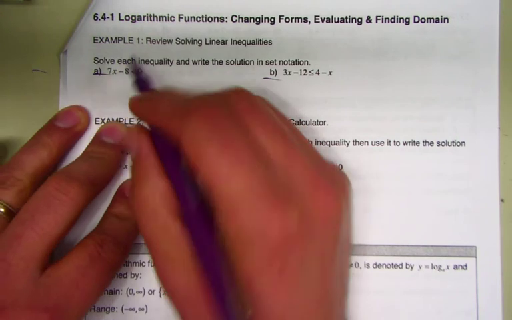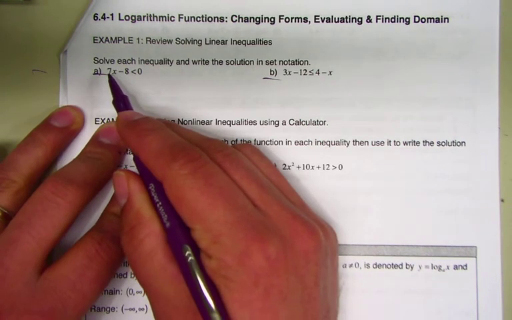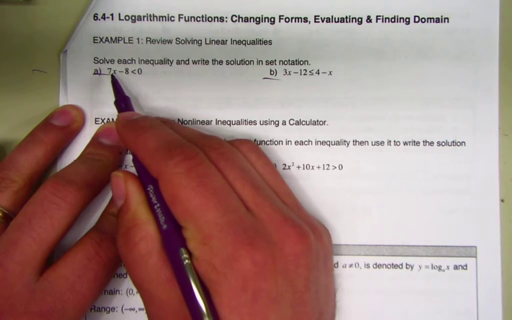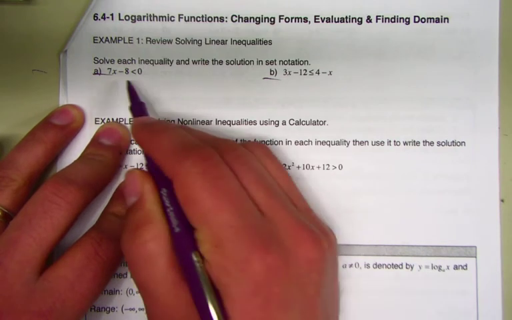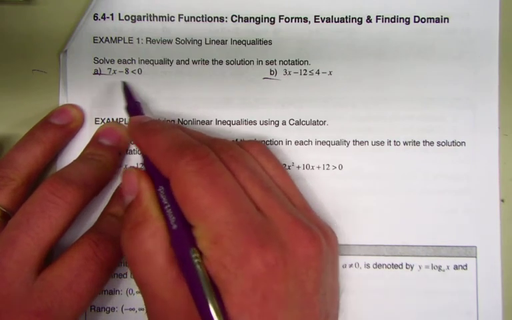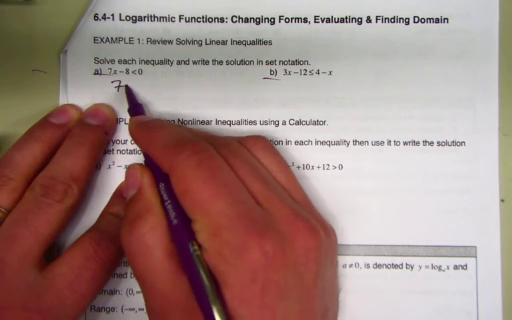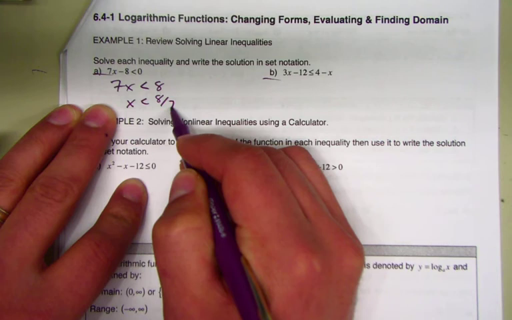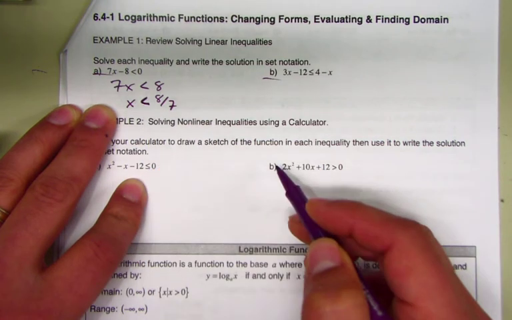Okay, so just to review, to solve basic inequalities like these where you just have an x, not x squared, you just get it alone. So what did you do here? Plus 8, and then? And so you should have gotten x is less than 8/7.